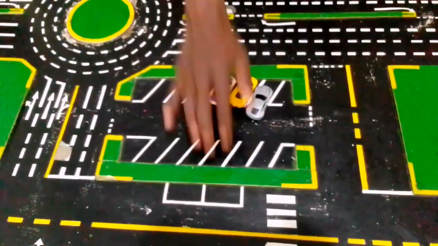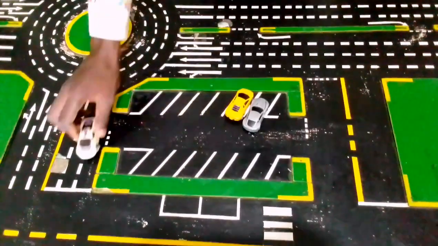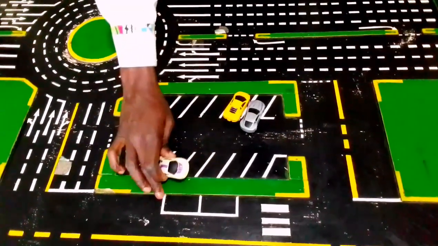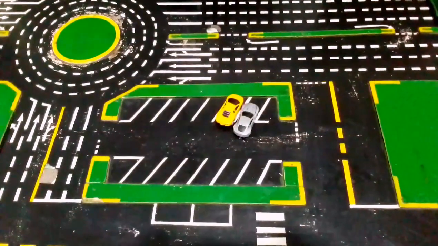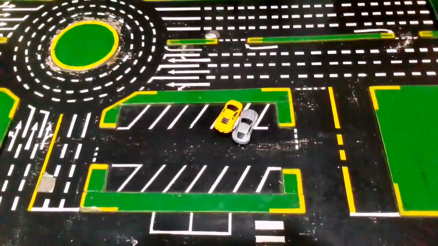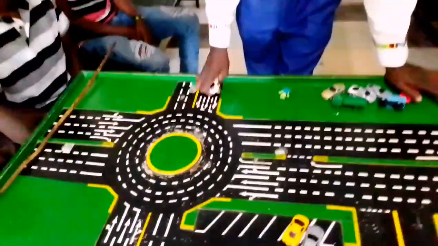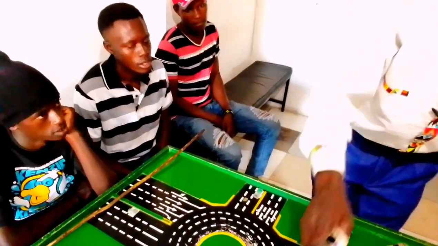Let's talk about flush parking or parallel parking. In parallel parking, it is found along the road. It parks all types of vehicles except trailers and tractors.